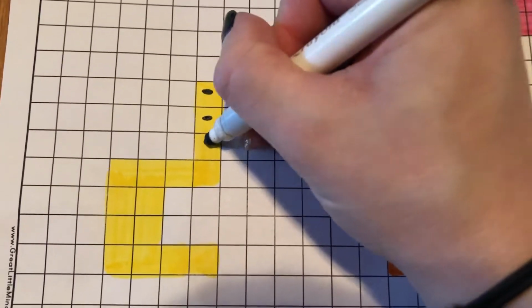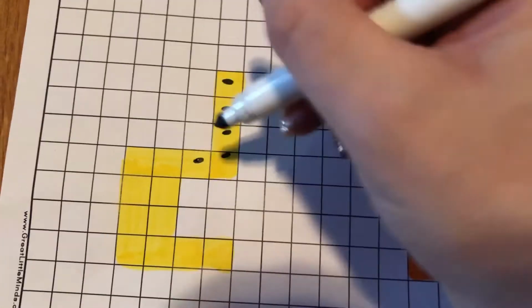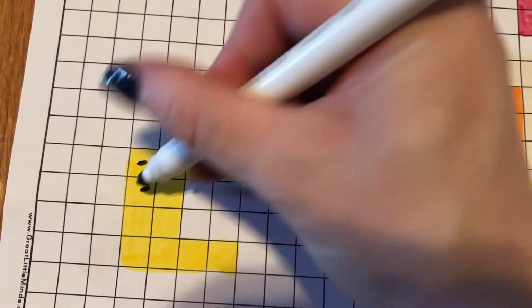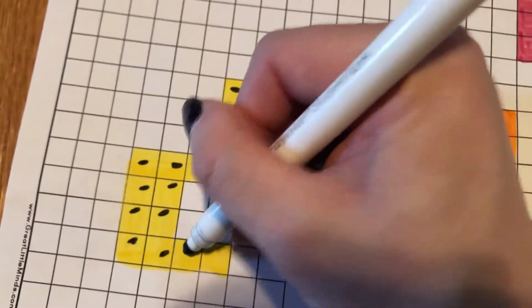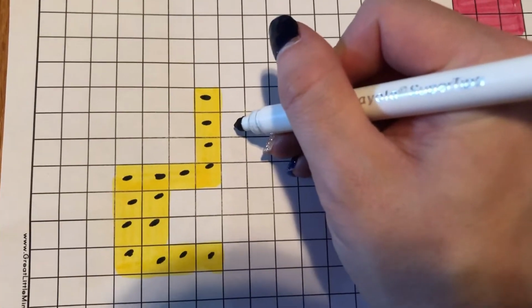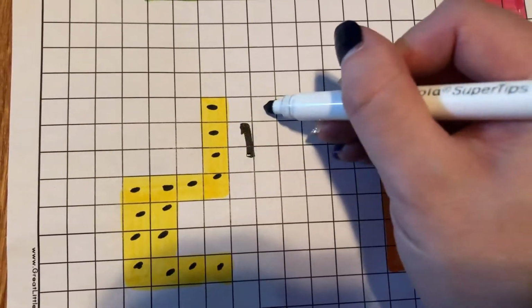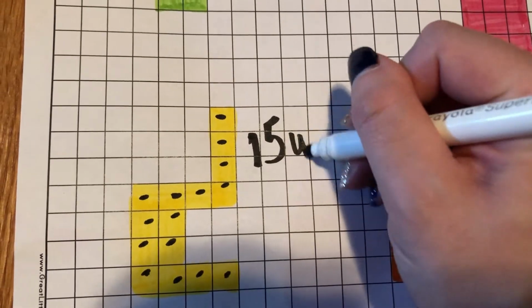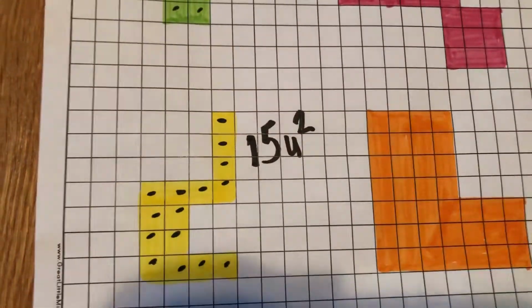Okay, so 1, 2, 3, 4, 5, 6, 7, 8, 9, 10, 11, 12, 13, 14, 15. Again, we don't know the units that are being used. They're mystery units. So we've got 15 units squared.